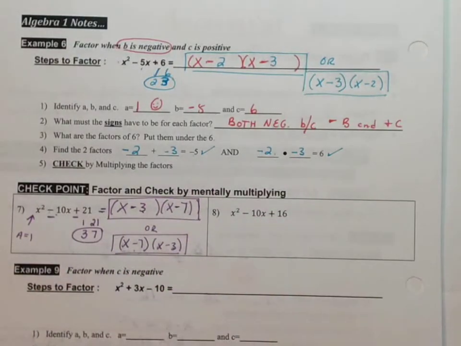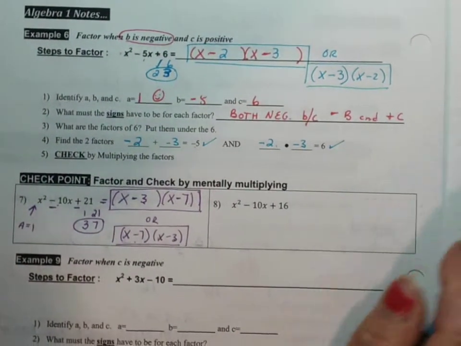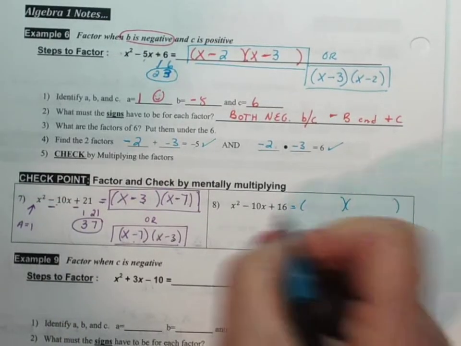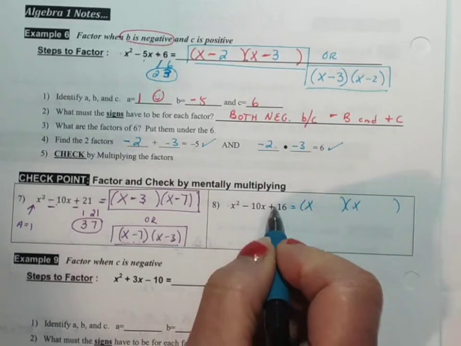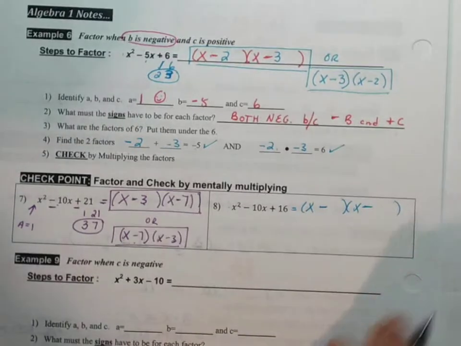All right, again, leading coefficient is 1, x and x. That's positive, that's negative. My signs have to both be negative.